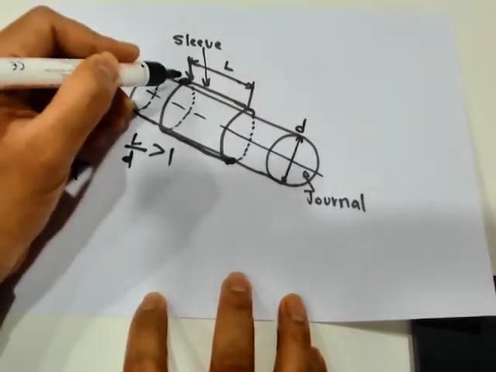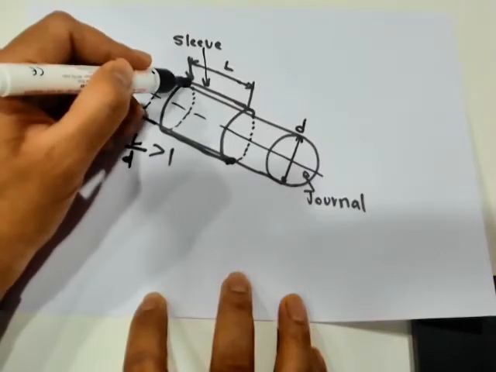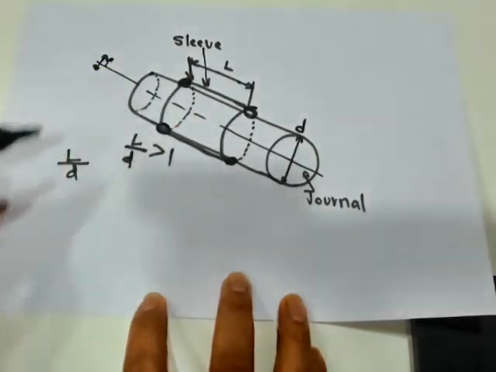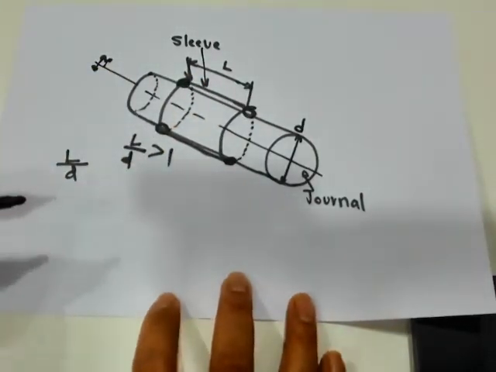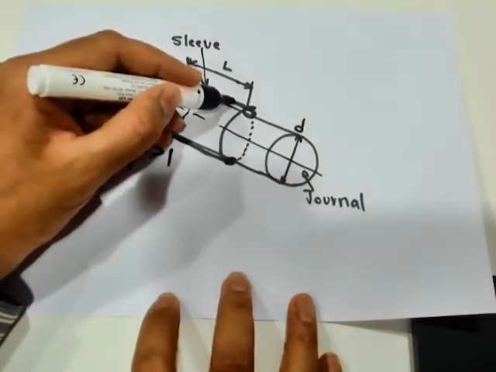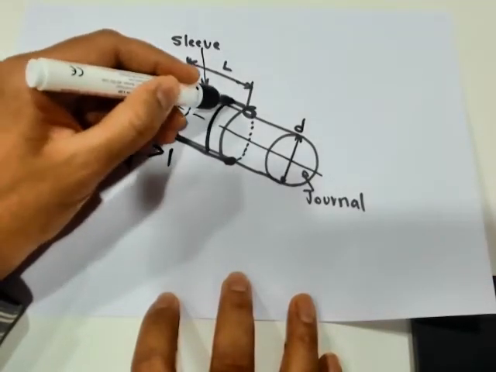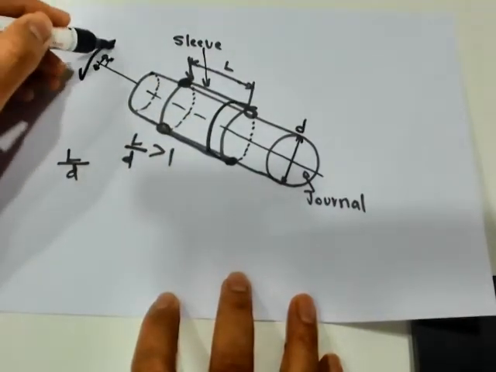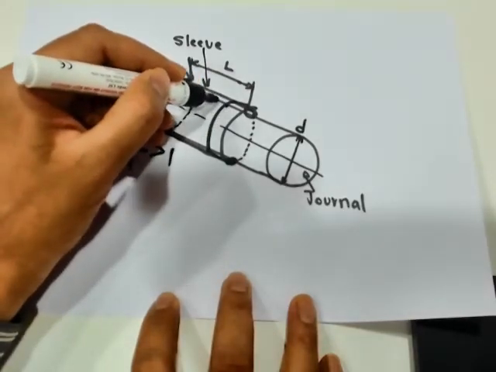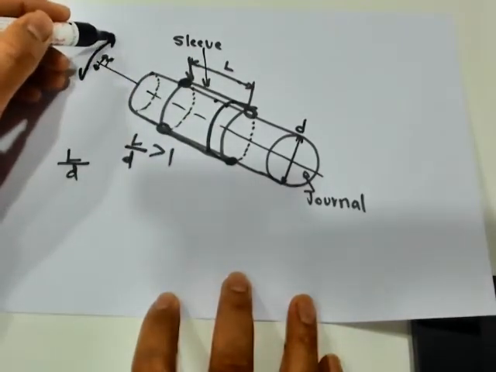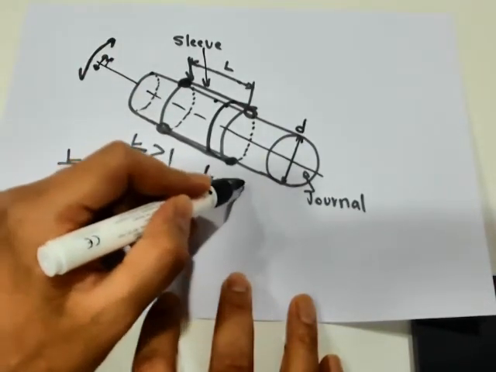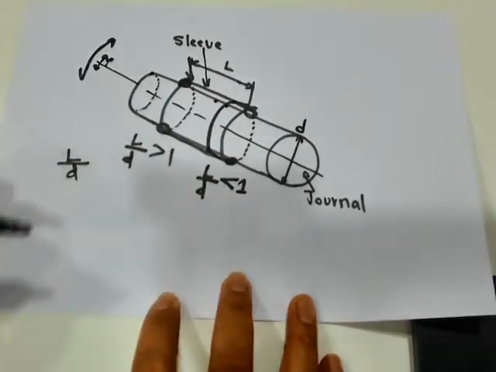Even a small misalignment in this direction will cause contact between the journal and the sleeve edges at the following points, and also at these following points. On the other hand, if we have a very small L by D ratio, which is seen by a small bearing of this sort, the amount of misalignment required before contact happens between the journal and the sleeve is larger. So therefore we see that when L by D is less than 1, the bearing has more tolerance to misalignment.